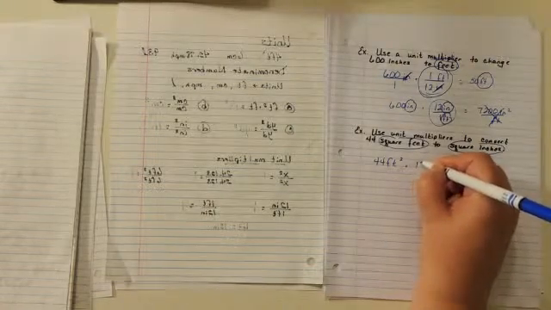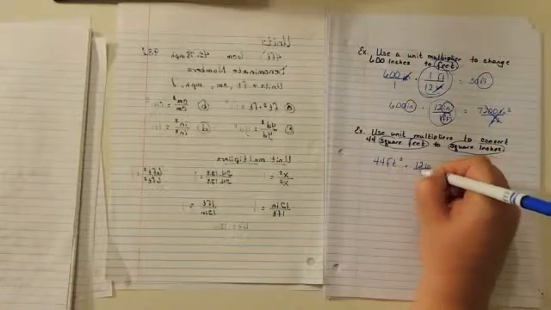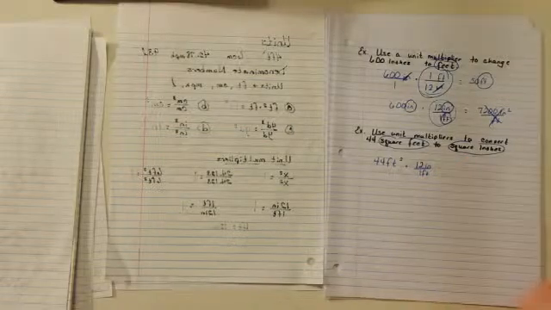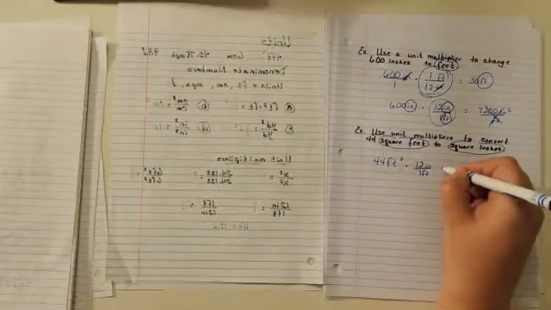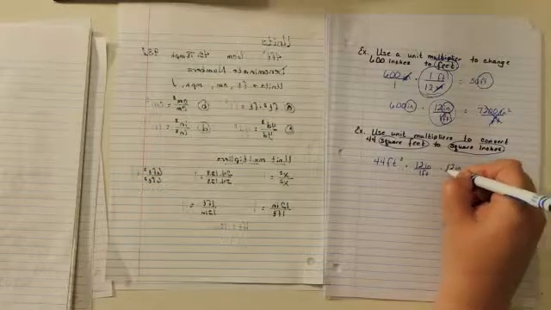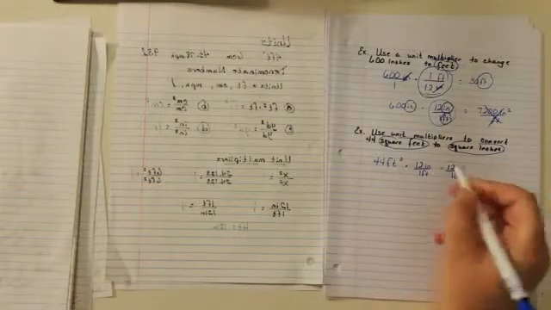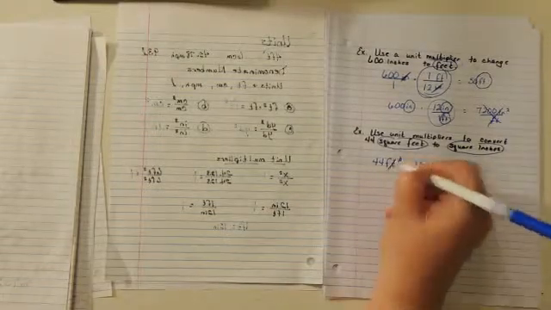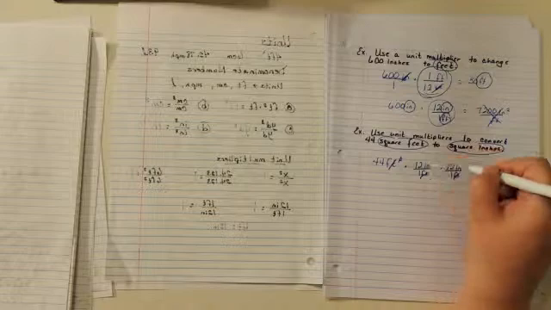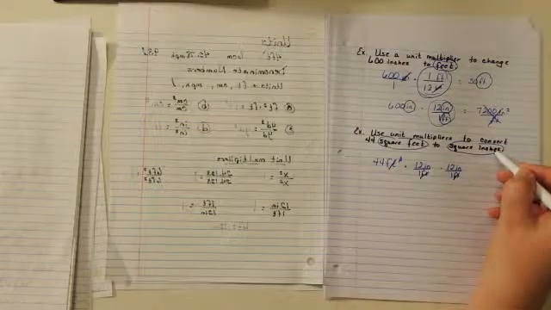This time we're going to want the feet to cancel and leave us with inches. So that means 12 inches equals 1 foot. But this is only 1 foot and we've got feet squared. So we're going to have to do it one more time. 12 inches over 1 foot. This way, this cancels one of the feet and this cancels the other feet. And we're left with inches times inches, which is inches squared.